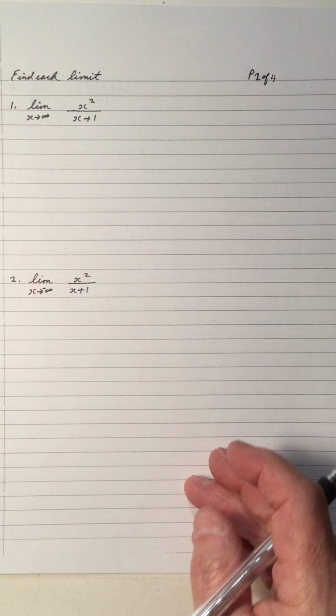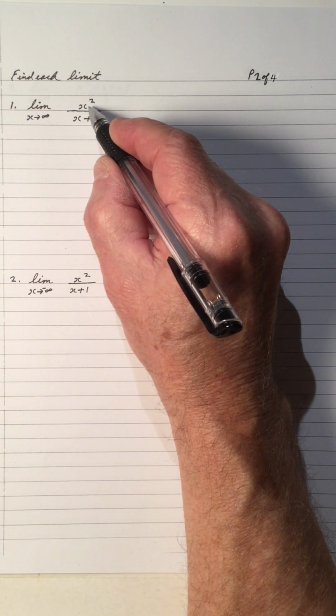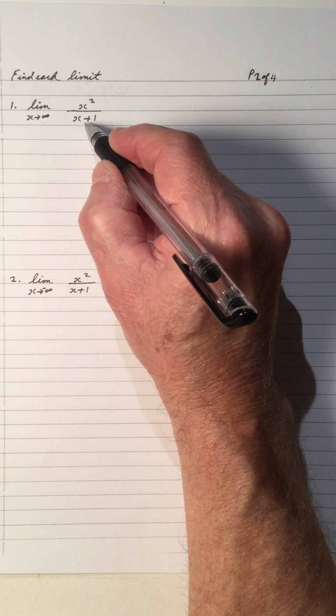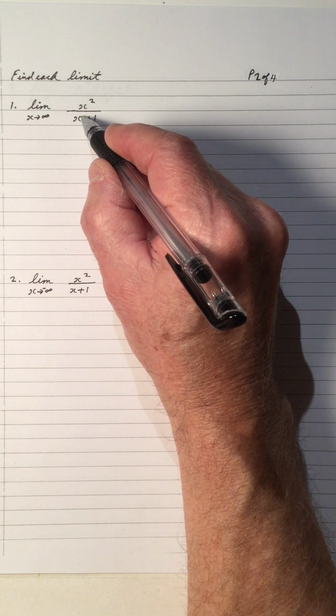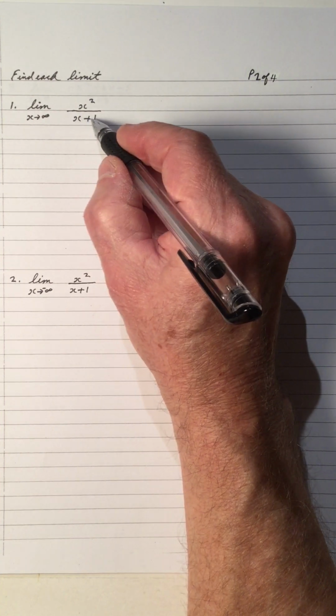Find each limit. In this video, we'll look at when the numerator has a higher degree than the denominator. So this one, the degree is 2. This one, the degree is 1. So we have a quadratic being divided by a linear.